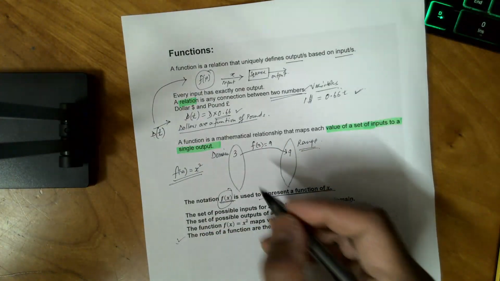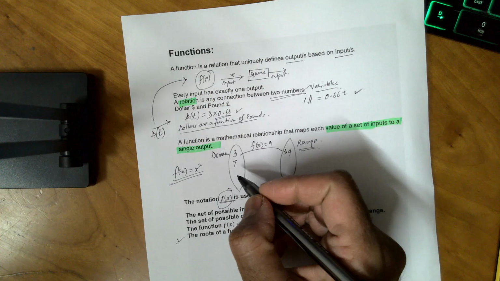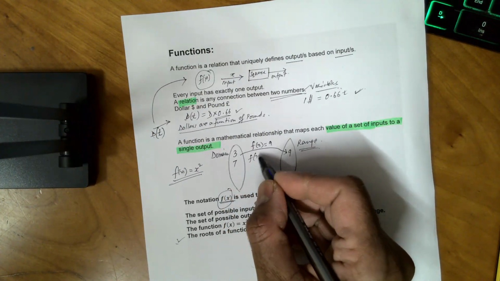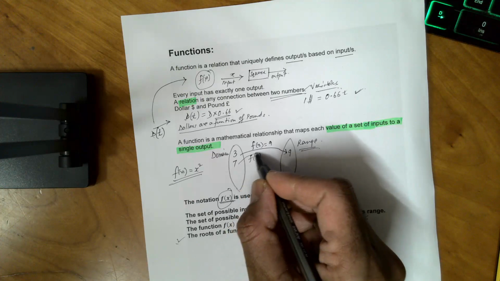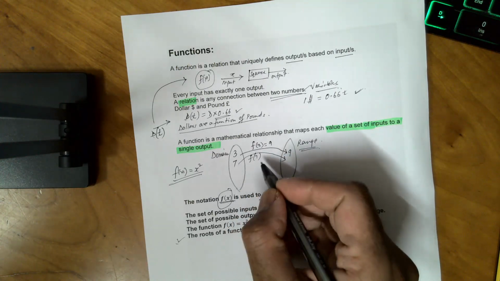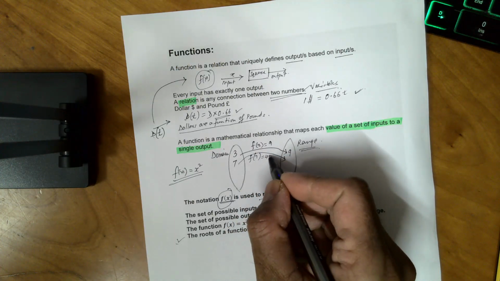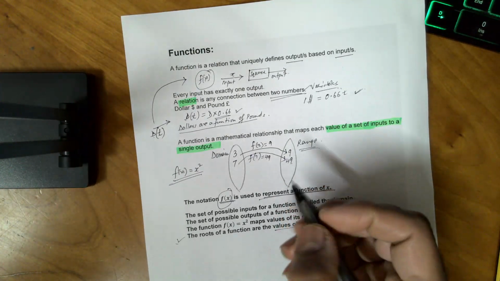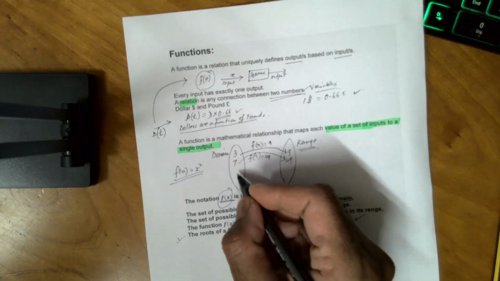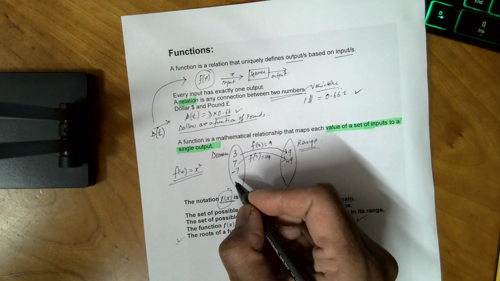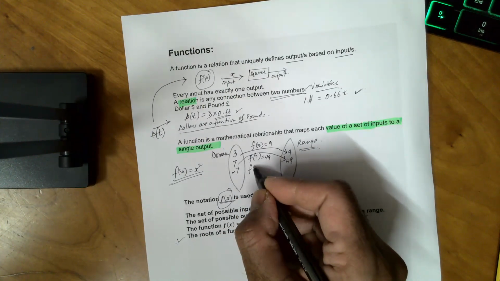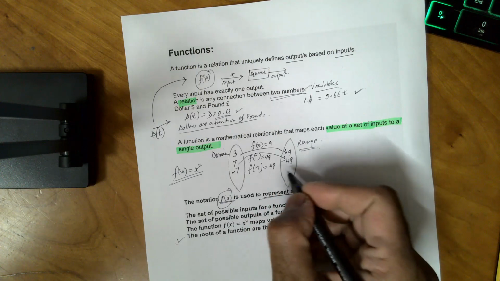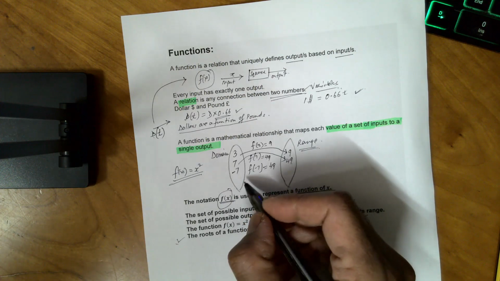So let's say I give you another number. Let's say you have 7. The function of 7 is equal to 49, so the range will be 49. Same here: if you have -7, the function of -7 will also be 49 because it's a square.